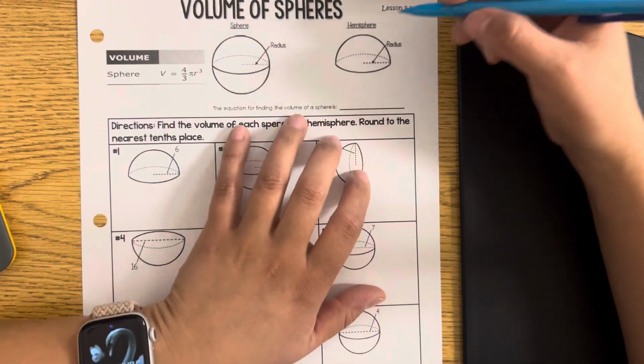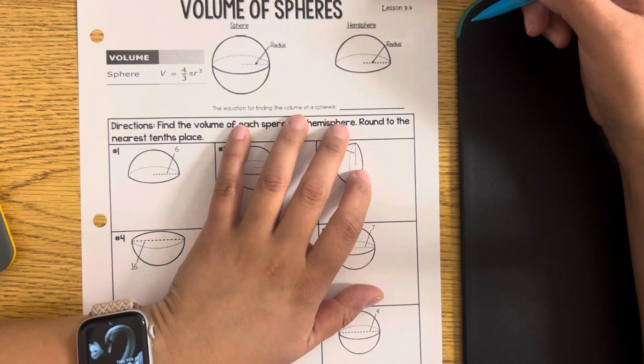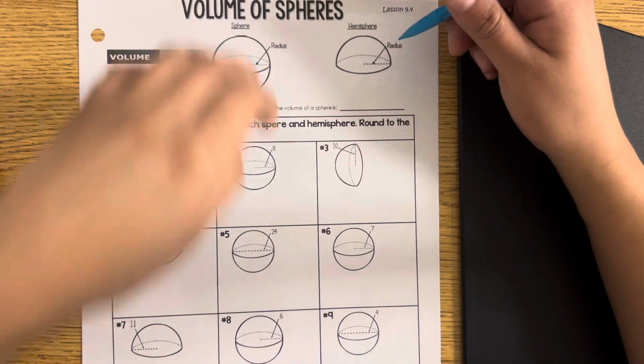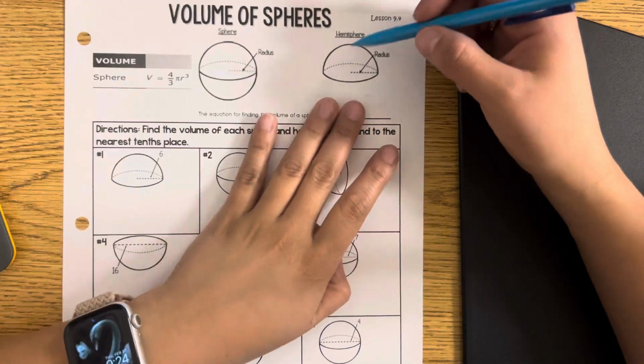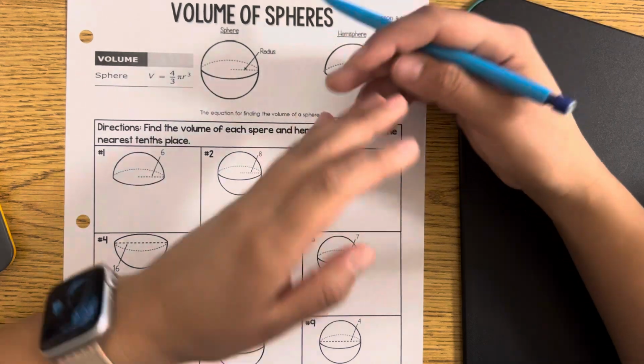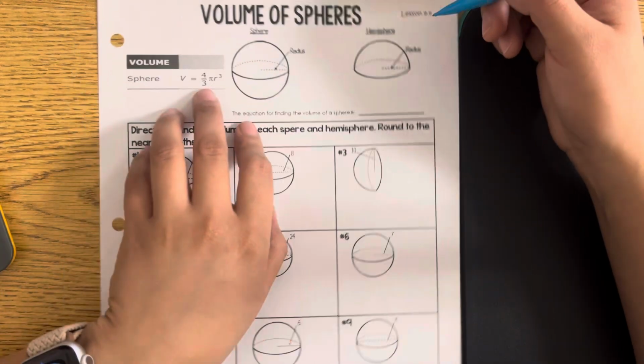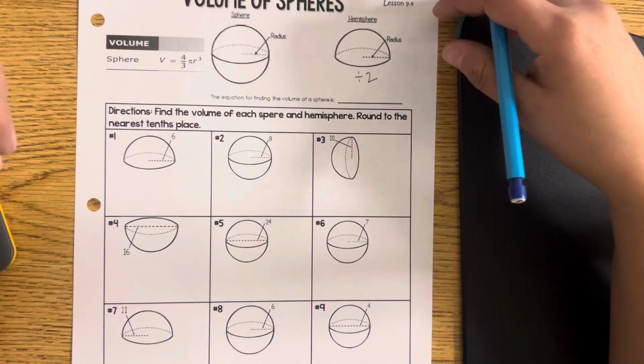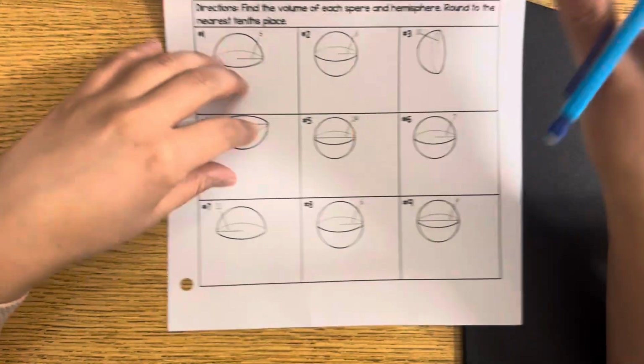The difference is whenever it comes to the hemisphere. So a sphere, you use this formula. What do I do if it's asking for a hemisphere, which is half of a sphere? Well, all you do is take your answer and just divide by 2. We'll talk about that here in a second. So let's first start with number 2.